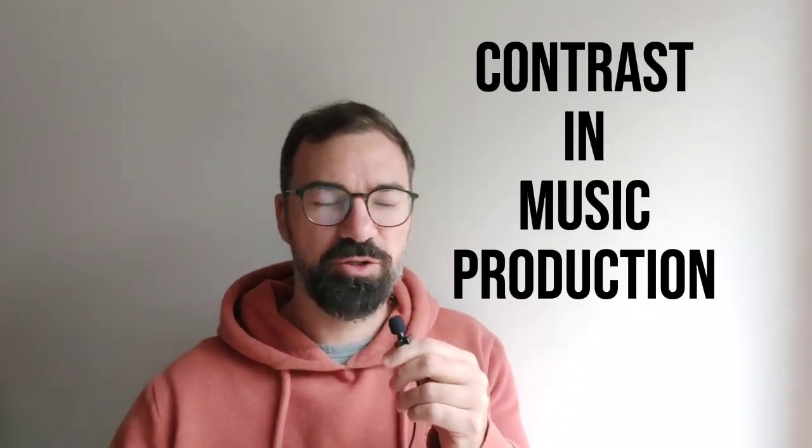So let's talk about contrast in music production. When people think about contrast in general, they think light and dark, sweet and sour, sweet and salty, whatever it is. And in music production, especially techno music production, most people think about that as being left, right, quieter, louder, low and highs. But there are a couple more ways that you can add in contrast, and contrast in music is actually quite important.